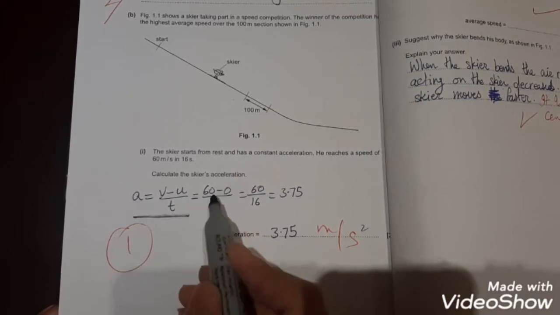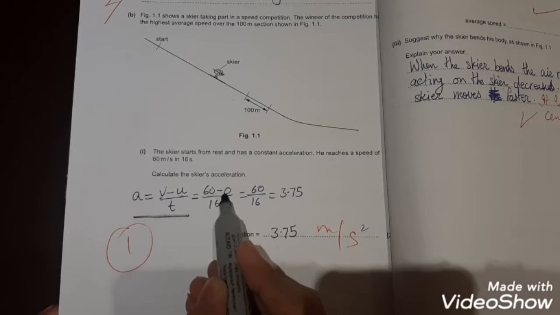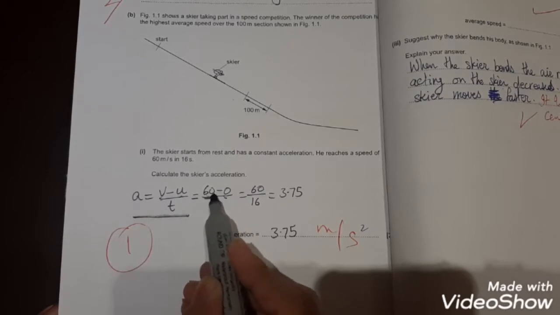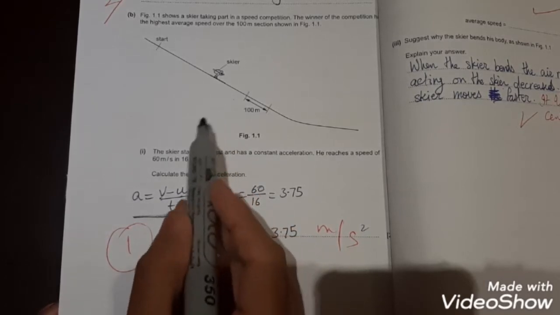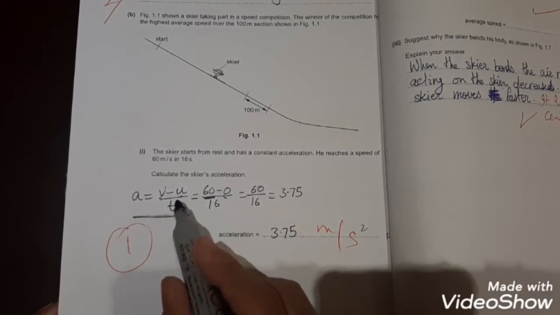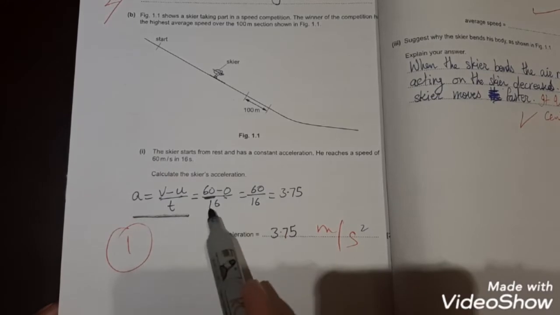So u is the starting speed and v is the final speed. The starting speed is 0 meters per second, and 60 meters per second is the maximum speed that a skier reaches, and the time it takes for the skier to travel from rest with constant acceleration is 16 seconds.